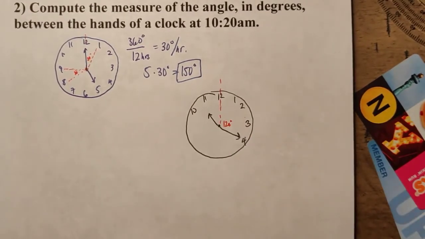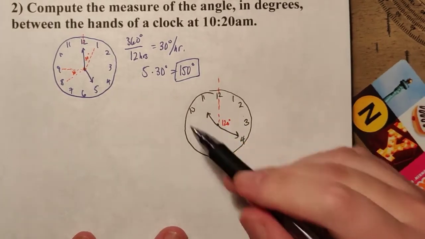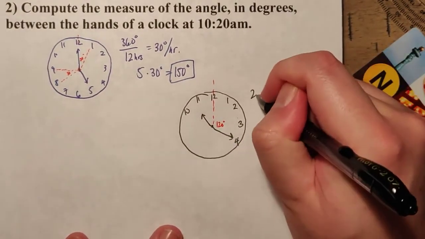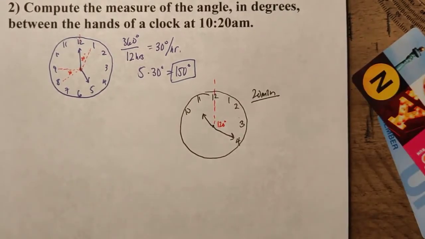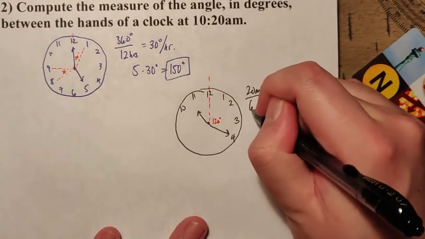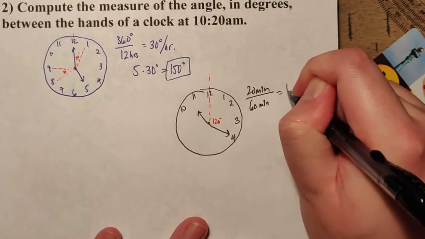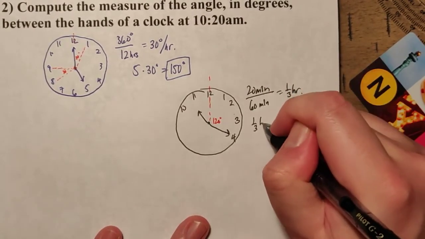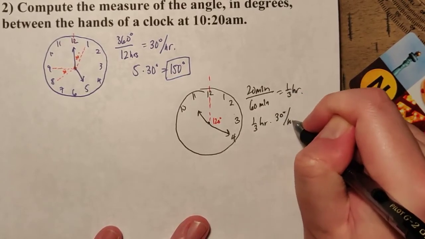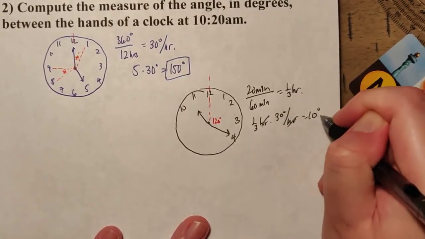We have 20 minutes. Since the hands move at a consistent rate throughout, it's going to be whatever fraction of an hour 20 minutes is. This is 1/3 of an hour, and therefore it's 1/3 of an hour at 30 degrees per hour, which yields us 10 degrees.